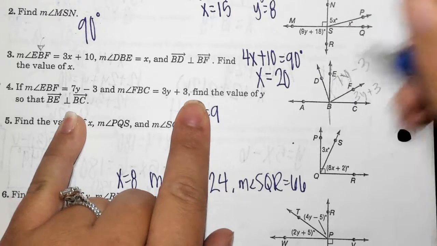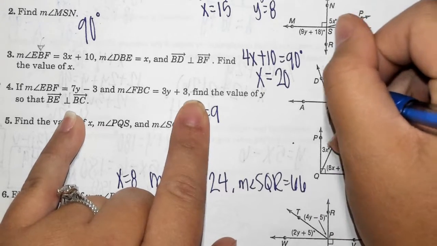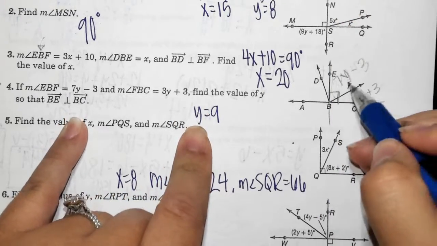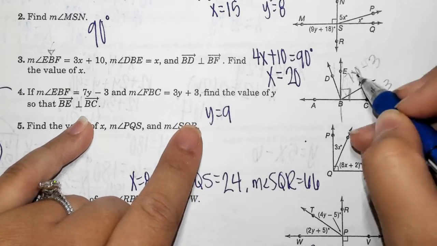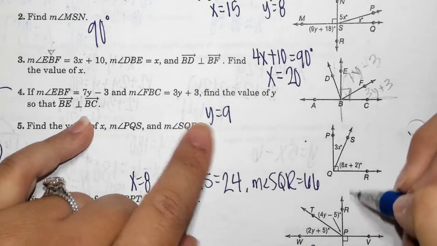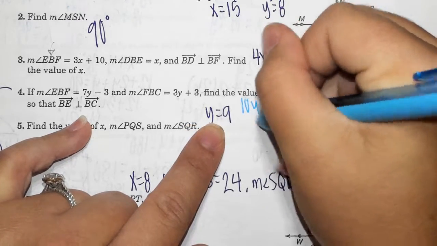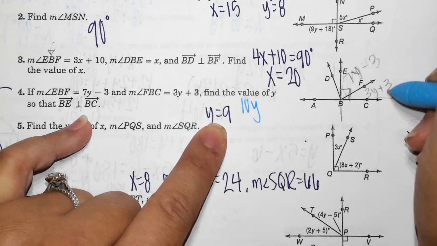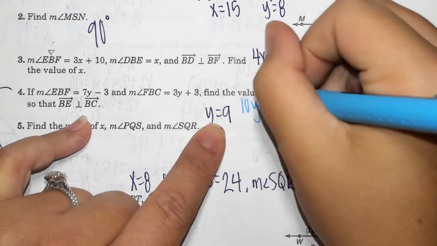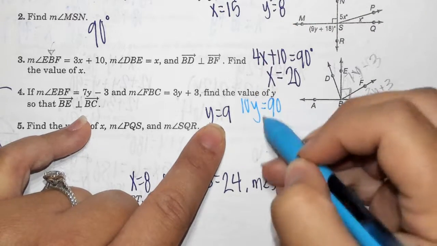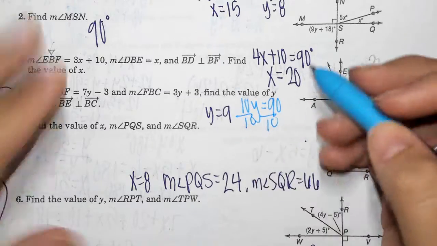Well, this one is perpendicular with BC. So what kind of angle is that? 90. Okay, so 7y minus 3 and 3y plus 3. Well, what's 7 plus 3? Okay, so I'm going to skip that step. 7 plus 3 is 10y. What's minus 3 plus 3? 0. So 10y equals 90 degrees. Divide 10 on both sides. And y is equal to 9.